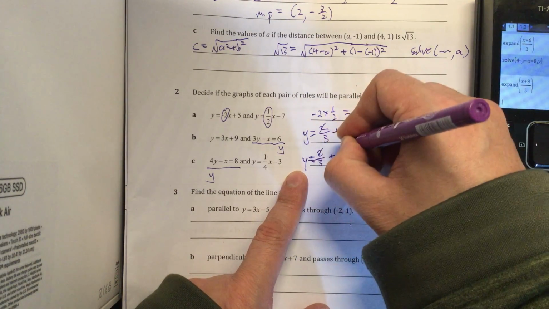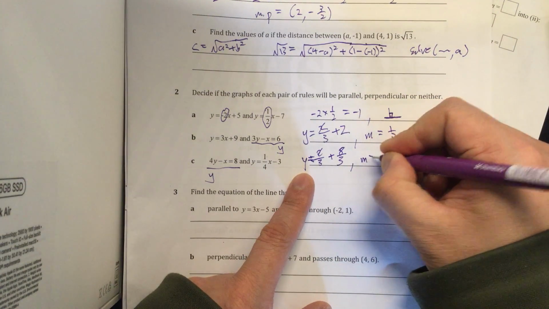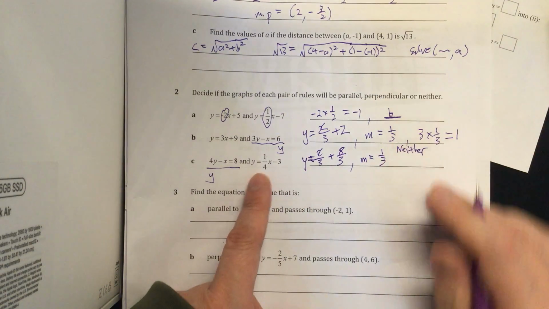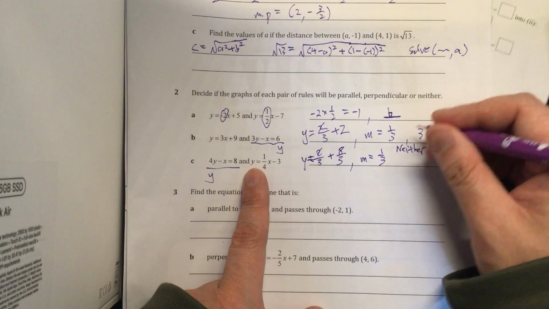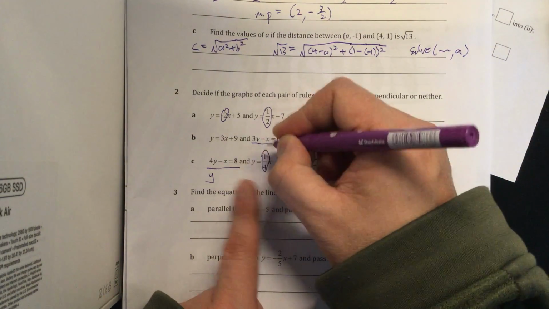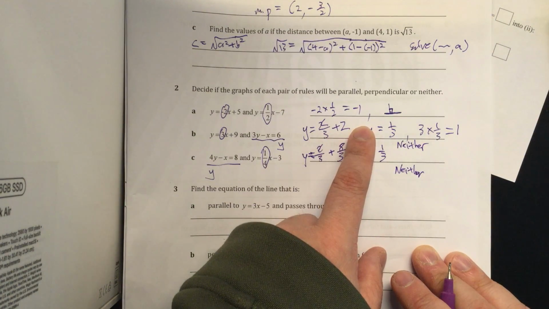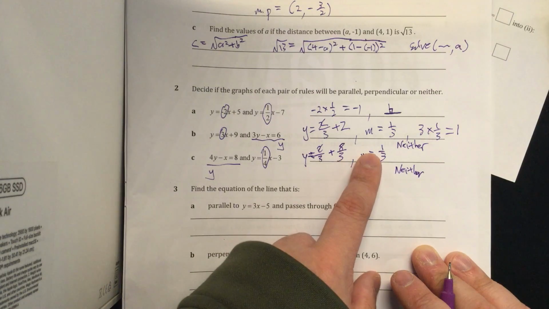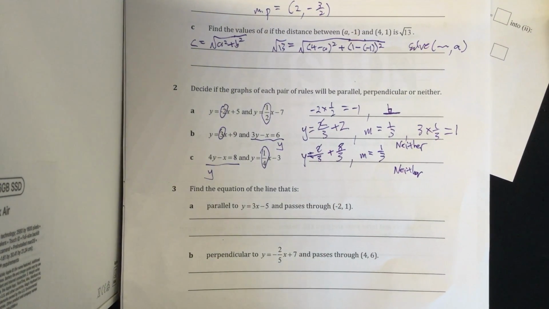That means your gradient is 1/3 again. Okay, and so this is not the same. So this must be neither. Their gradient is 1/4. That gradient is 3. Our gradient is 1/3 from previous calculation. Our gradient for this one again is 1/3. Okay, I'll have another video for the next part.